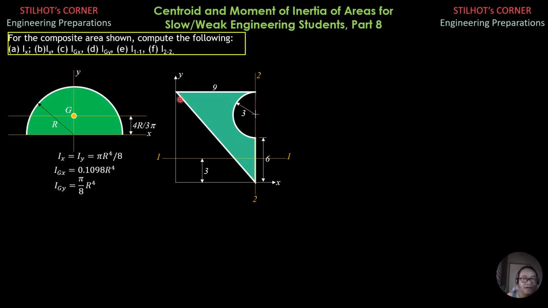We have a composite area consisting of a right triangle, then we have to subtract the semicircle here of radius 3 as indicated in the figure. The dimensions of the triangle are 9 base, then 6 plus 6, 12 height. So for Ix, we have a ready-made formula for that, bh cubed over 4 for the triangle. Then for the semicircle, because the centroidal axis parallel to the x is this, and it is not coincident with the x-axis, so we use the transfer formula for moment of inertia.